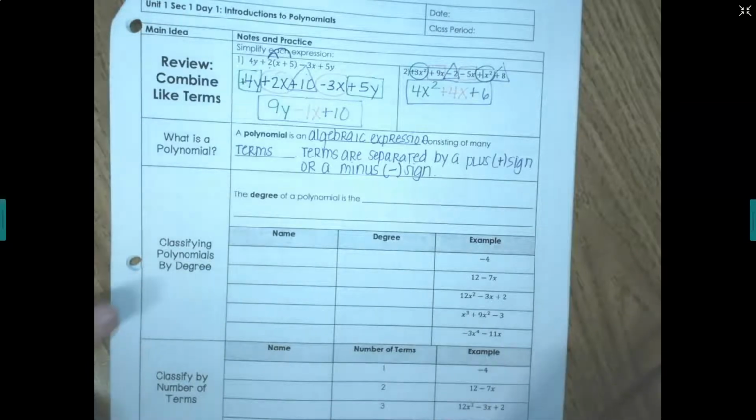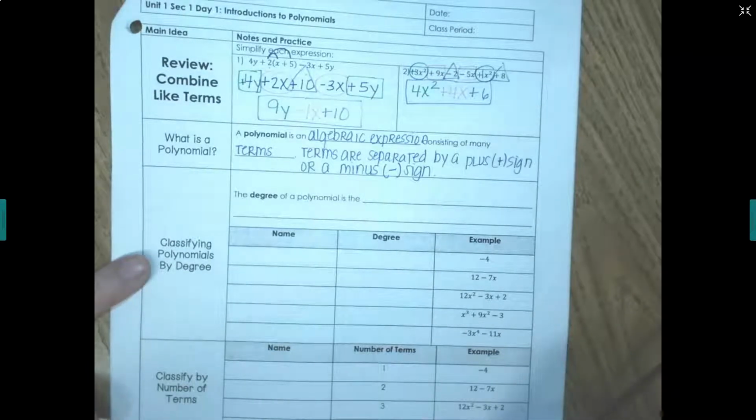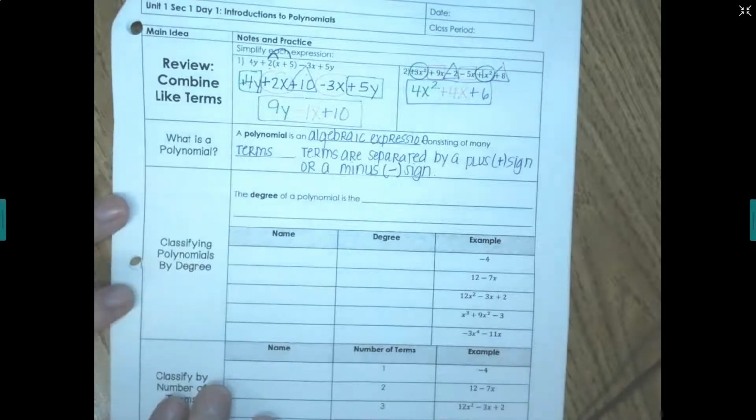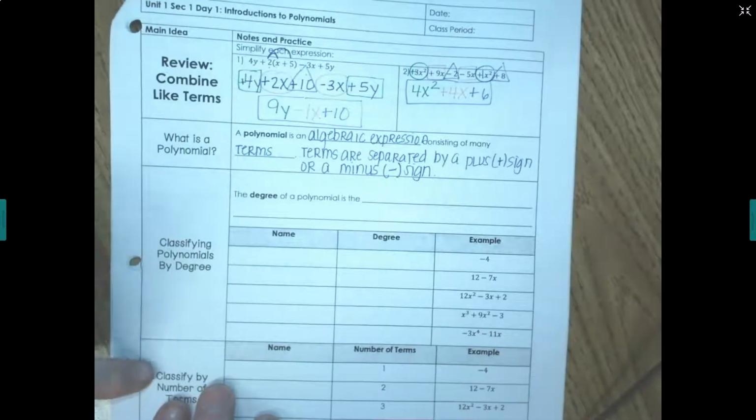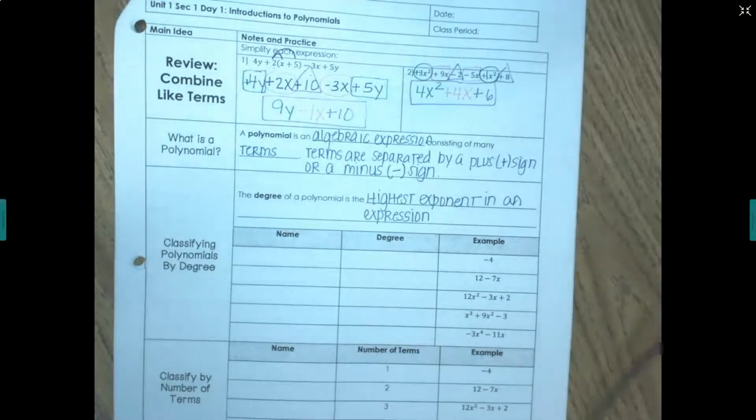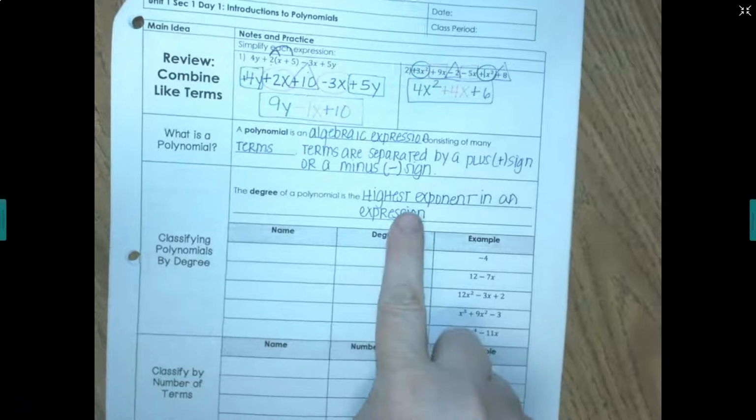All right, for our next section, we're going to learn how to classify polynomials by degrees. So out here in our notes, we have our topics out on the side and then the notes that go with them in here on the inside. So a degree, well, what is a degree? So when I refer to a degree, I am referring to the highest exponent in the expression.